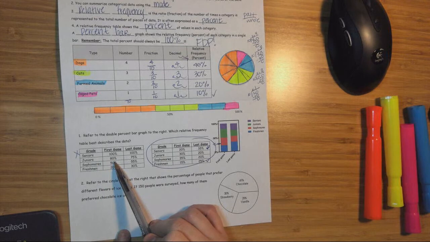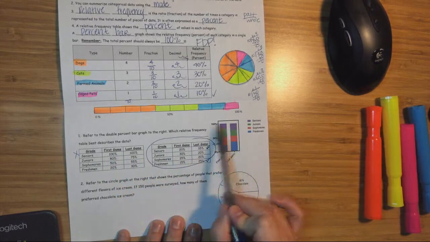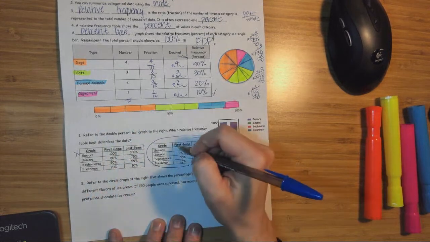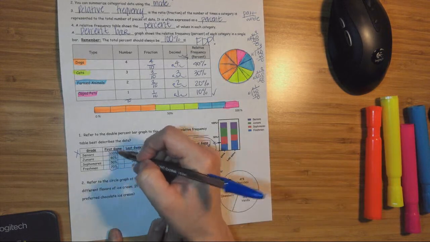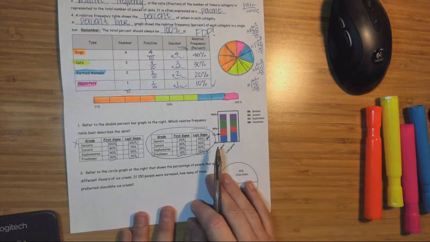This is a common mistake here that people see seniors is at the top at 100%, so that must be the grade or the percent. But remember, all of your percents here have to add up to 100, and that definitely doesn't add up to 100, and neither does that. So this would be your best option.